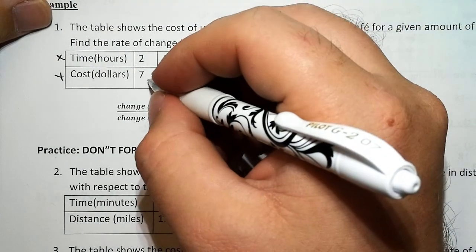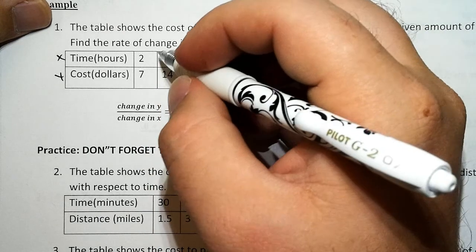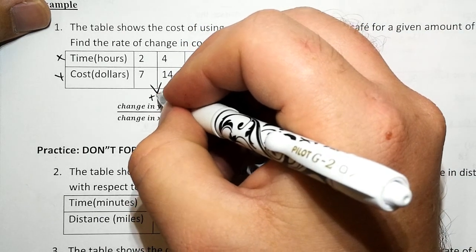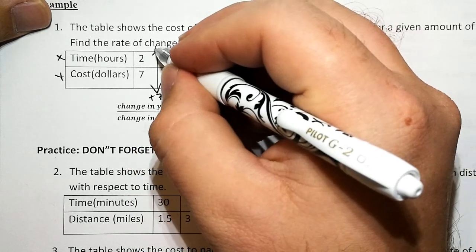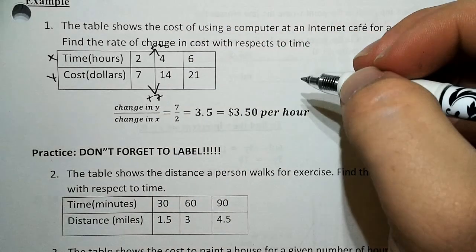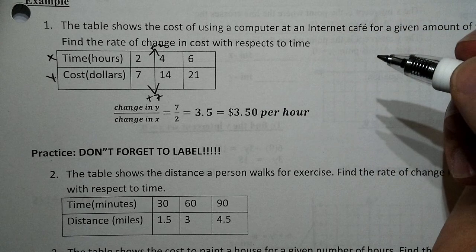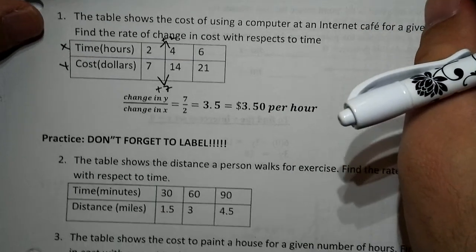So our change in y, it goes from 7 to 14, it goes up 7. Change in x, it goes up 2. So they got 7 over 2, which is 3.5. So they cost $3.50 an hour to use the computer cafe.